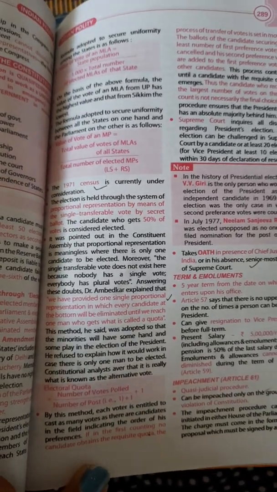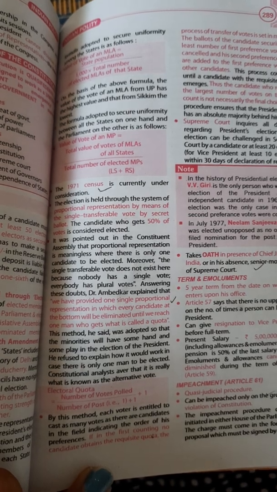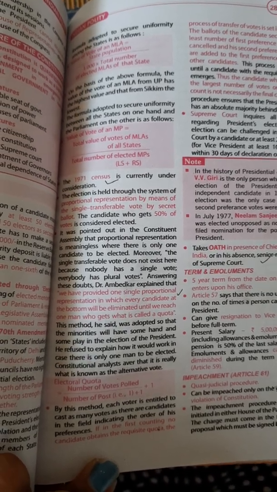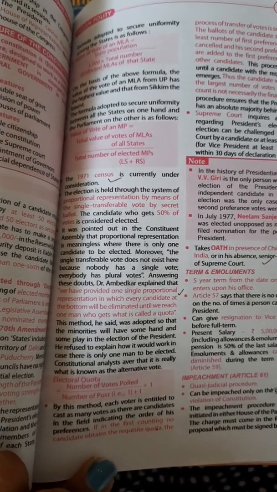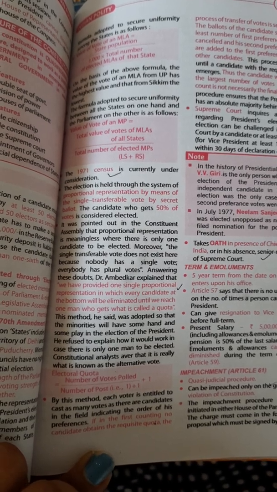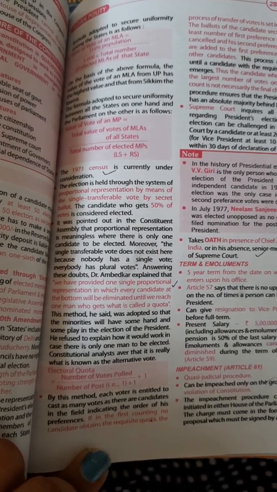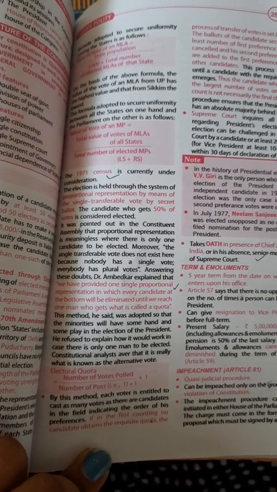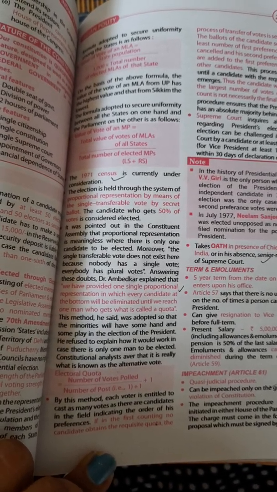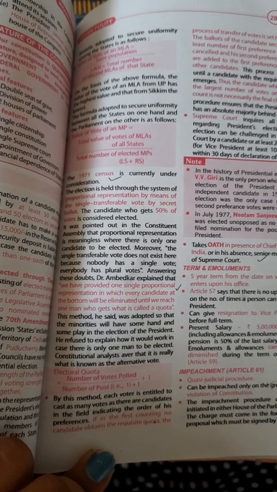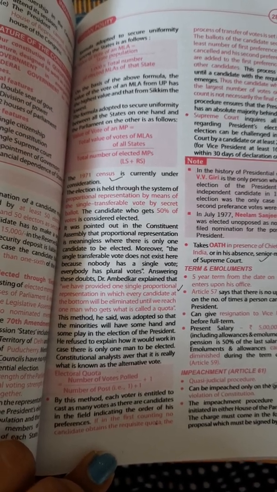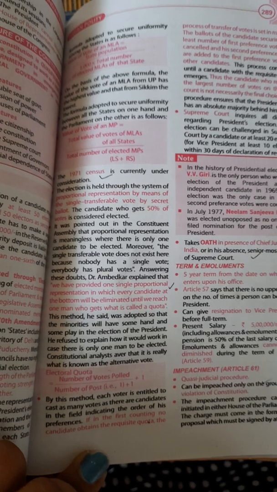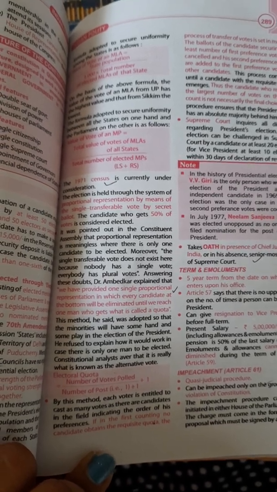This means, he said, was adopted so that the minorities will have some hand and some play in the election of the president. He refused to explain how it would work in the case there is only one man to be elected. Constitutional analysts aver that it is really what is known as the alternative vote. Electoral quota is equal to number of votes polled divided by number of seats plus 1, then in whole it will be plus 1.